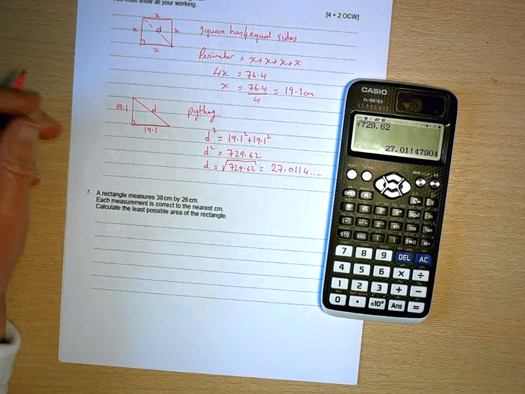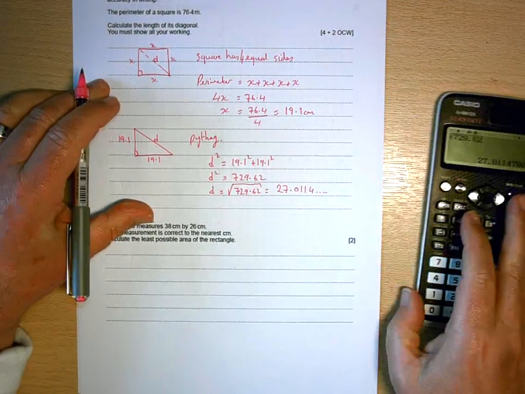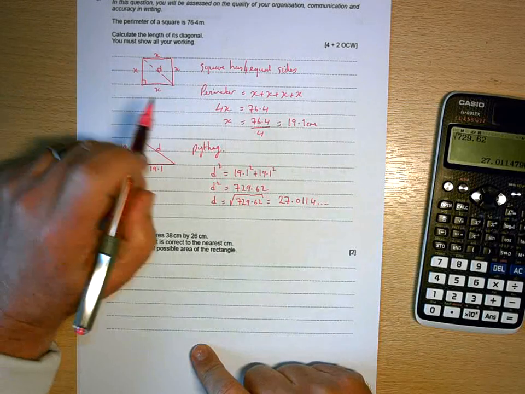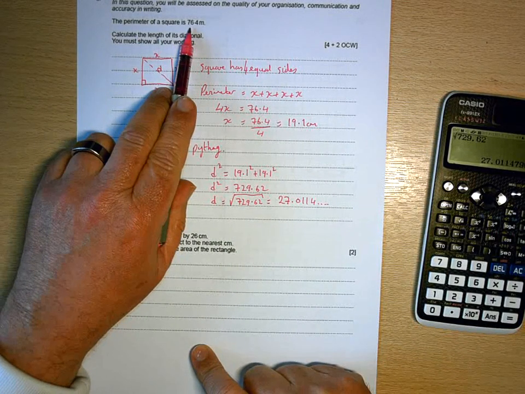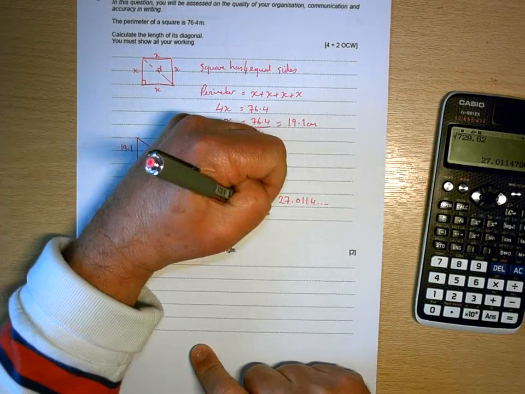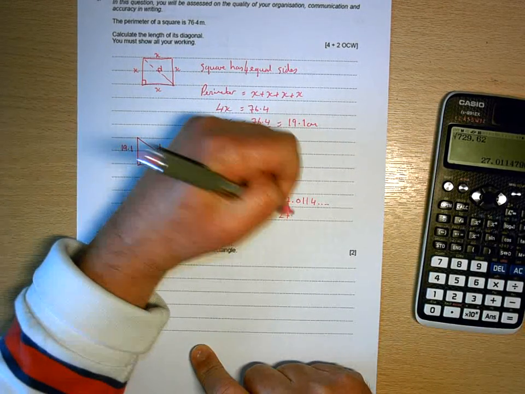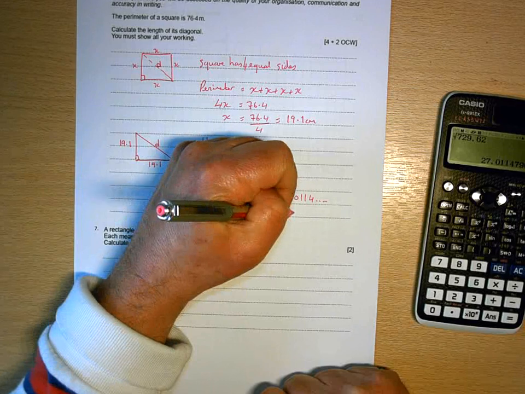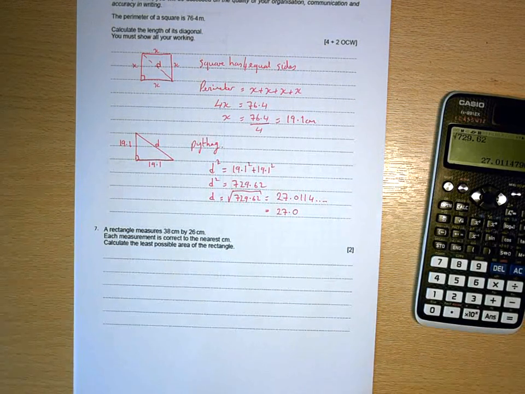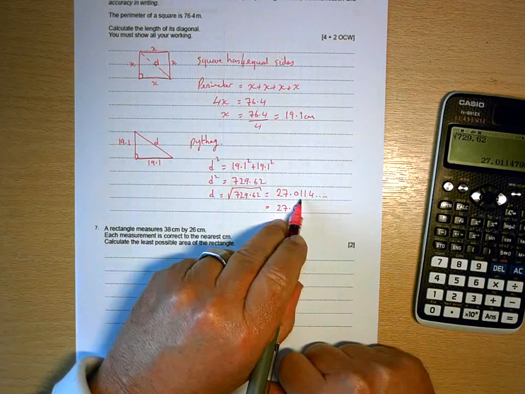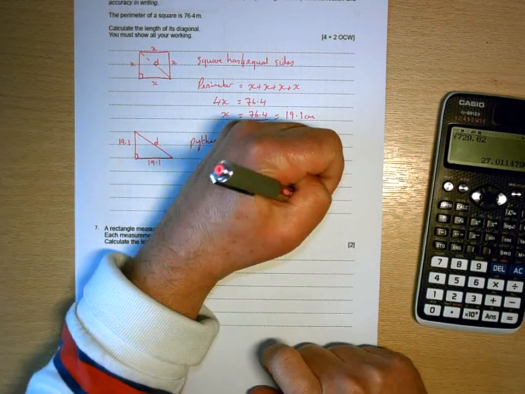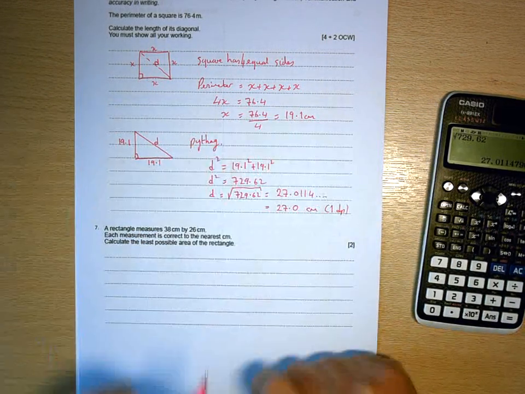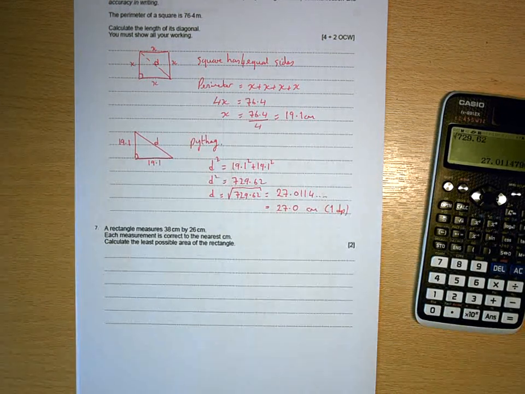27.0114, and so on. It doesn't ask you to round it to any particular accuracy, but because they're giving us a measurement to 1 decimal place, it would make sense to round this to 1 decimal place, which would be 27.0, because the next digit is smaller than 5. So we write equals 27.0 to 1 decimal place.